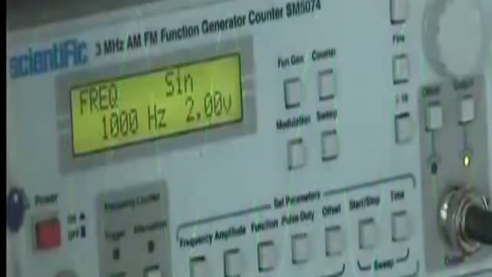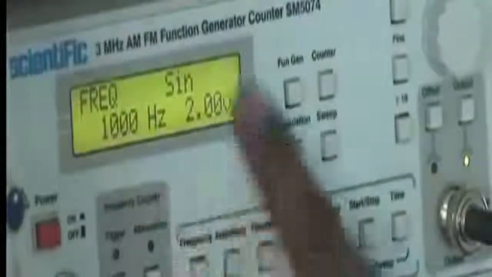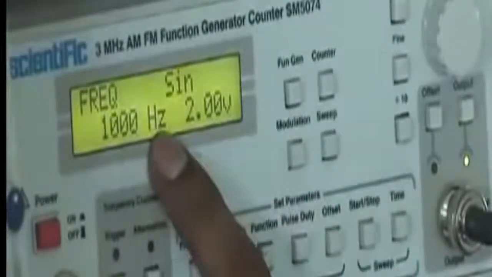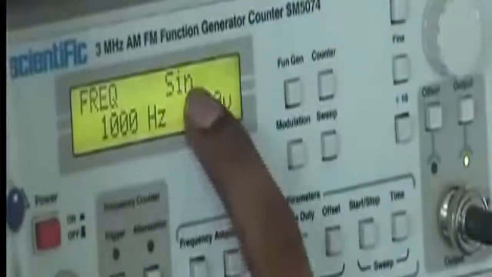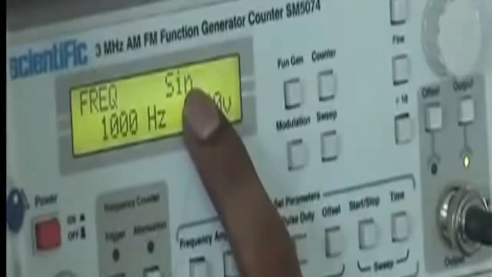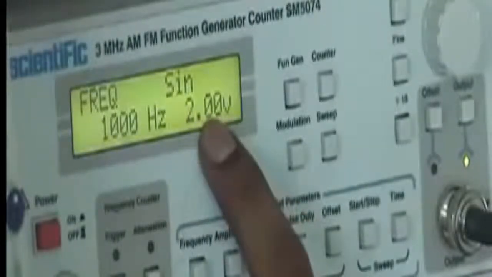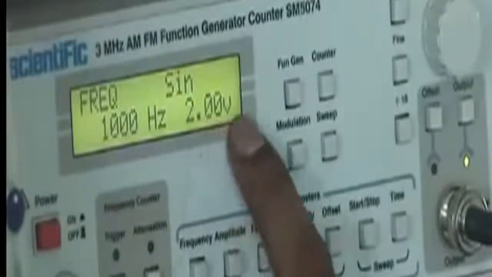We can see this panel right now. In this panel, what is written? Frequency, that is 1000 Hertz. What kind of signal is this? SIN. SIN means sinusoidal. Then what is the amplitude? This denotes the amplitude of the signal, which is 2.004.